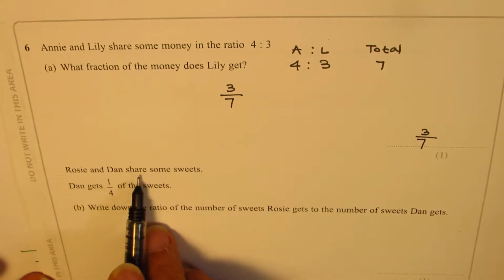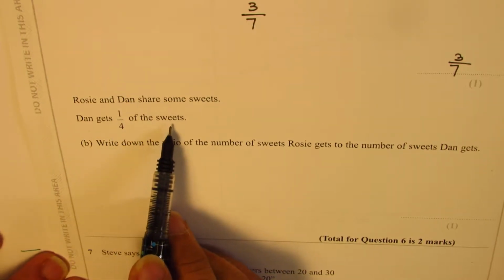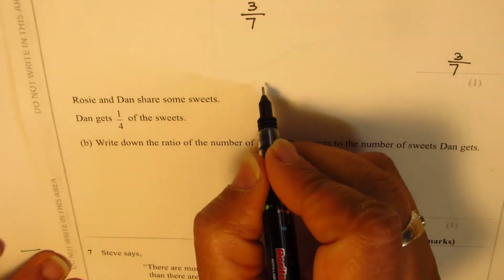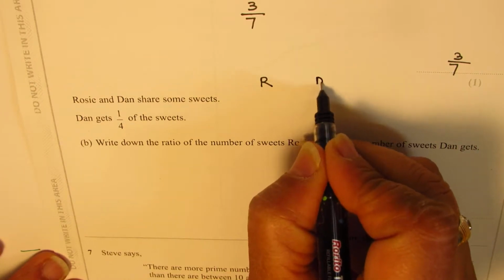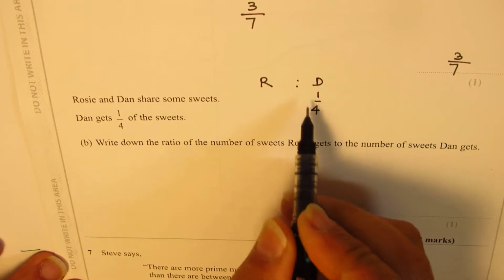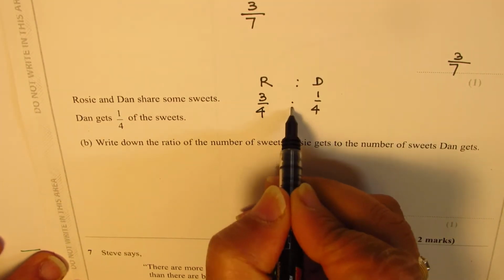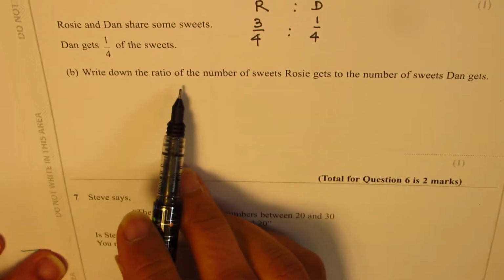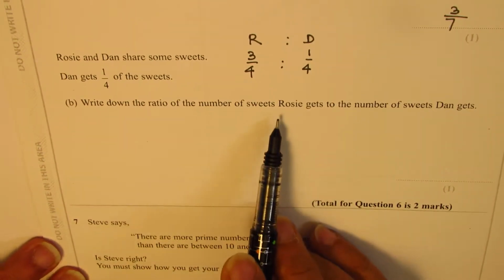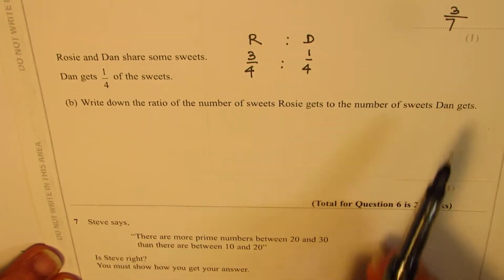Rosie and Dan share some sweets, and in this case Dan gets 1/4 of the sweets, right? So that means we have now Rosie and Dan. Dan gets 1/4. So out of 4, Dan gets 1. So left is 3. So 3 out of 4 will be Rosie. The question now is, write down the ratio of the number of sweets Rosie gets to the number of sweets Dan gets.